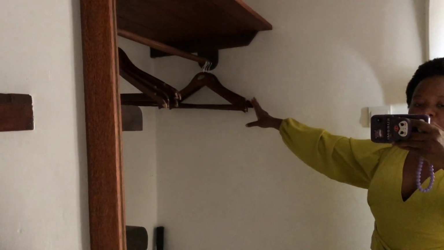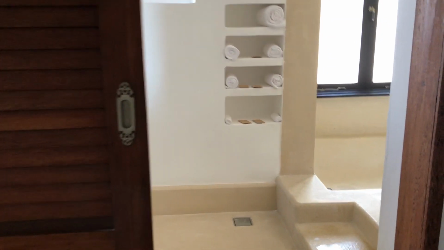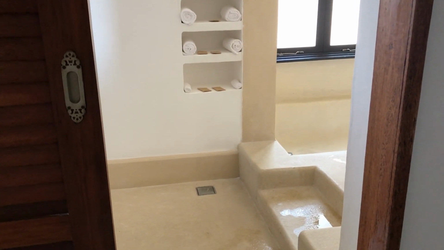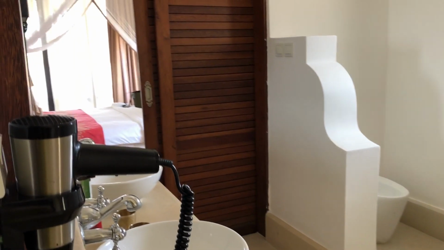So there's a mirror and an umbrella and the hangers. I don't know if I'll really be hanging my clothes here, but for someone who would like to use them, there they are. So now let's go to the bathroom. The bathroom has two places where you can open to enter here, and then there is another one there.